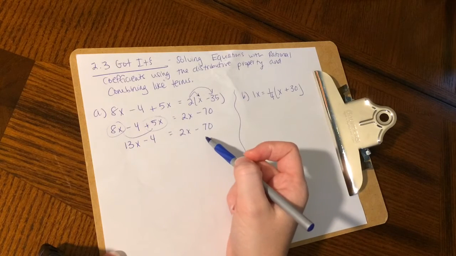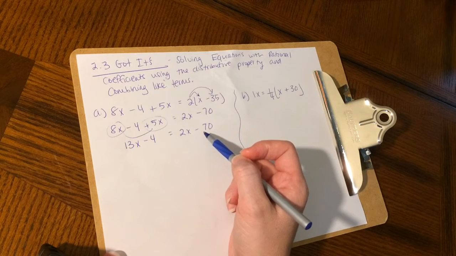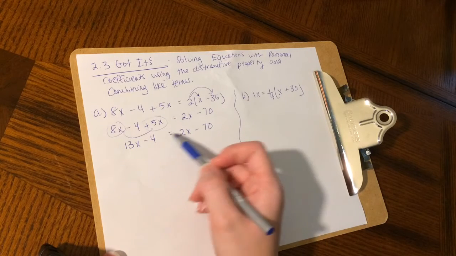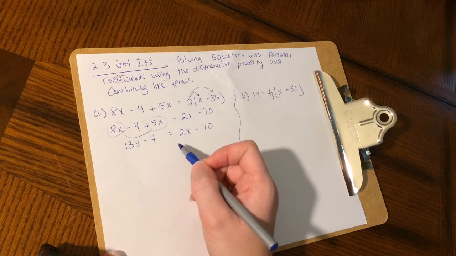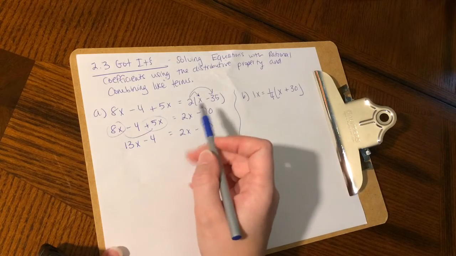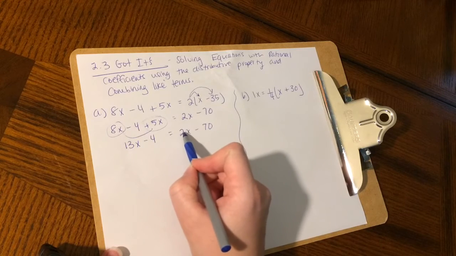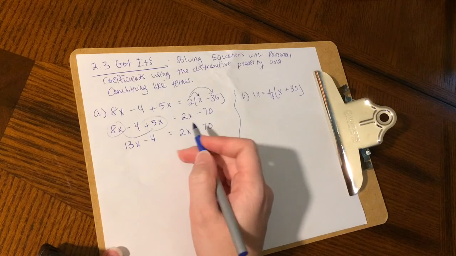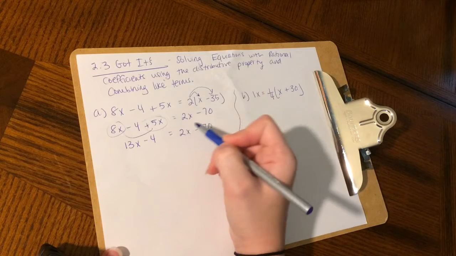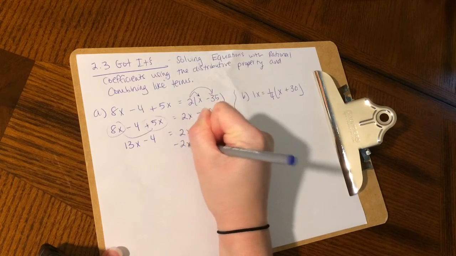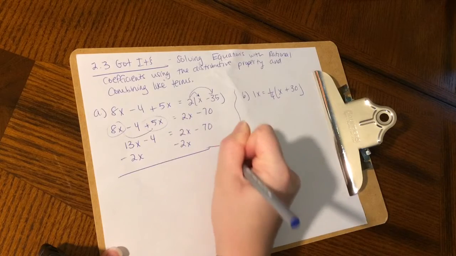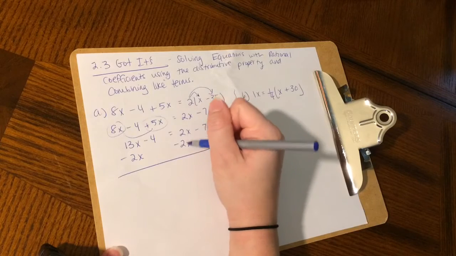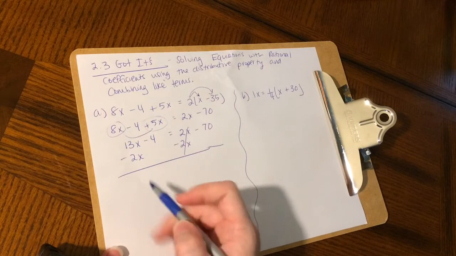Now here's where we want to get the variables on one side of the equation and the numbers on the other, because now we have an equation with variables on both sides of the equation. So to bring this variable term over to the left side of the equation, since it's going across the equal sign, we have to do inverse operations. So to bring this 2x over, since it's a positive 2x, we're going to subtract 2x from both sides of the equation. These cancel out. That's what we wanted. We wanted to cancel it out and bring it over.